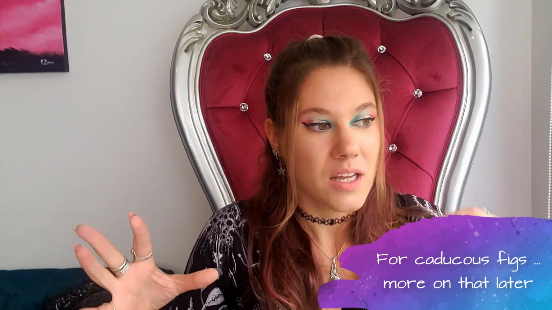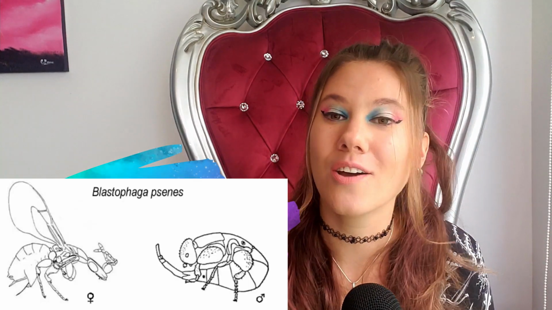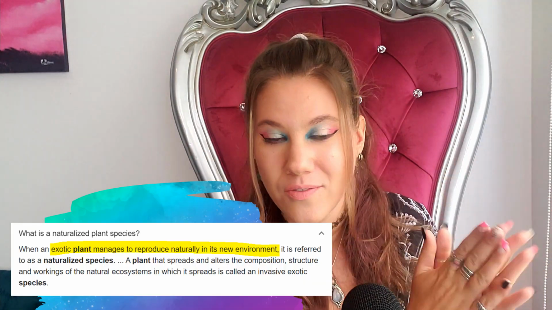That pollinator, because each fig tree has a specific pollinator, that pollinator's name is Blastophaga senes. I know, it just rolls right off the tongue. So that is the pollinator that was introduced to North America to pollinate the fig. That pollinator is native to Southern Europe and to the Mediterranean. Both the fig and the fig wasp are what we call naturalized in most of the areas where they're introduced. Invasive is a very specific ecological term, and not all non-native plants or animals become invasive. In this case, they have become naturalized, which means they are non-native but also not invasive. So the fig tree and its pollinator are both naturalized.